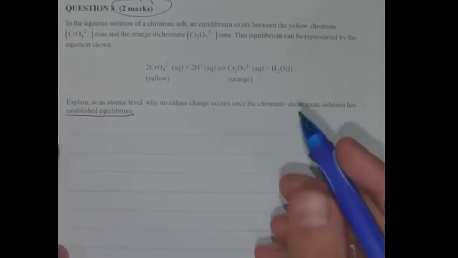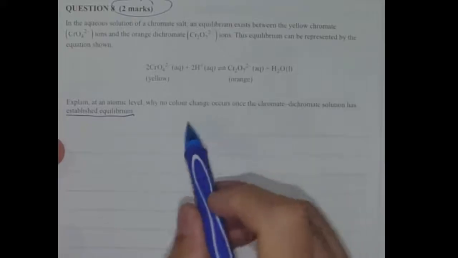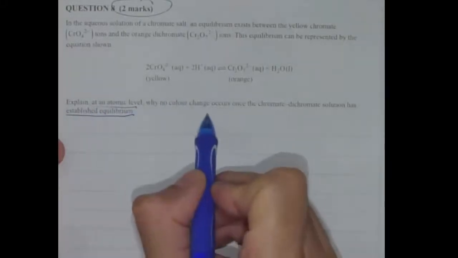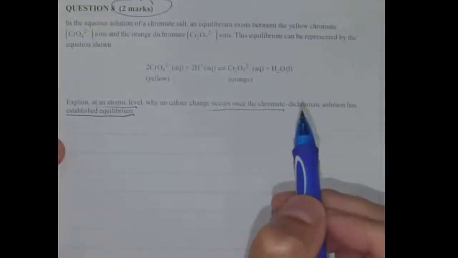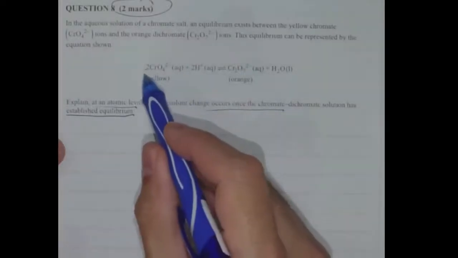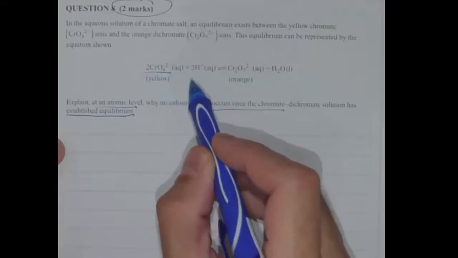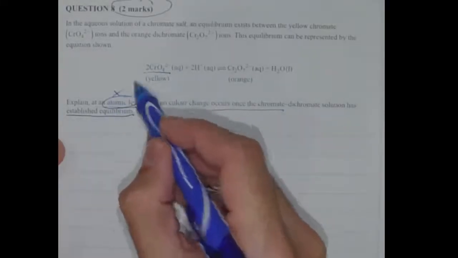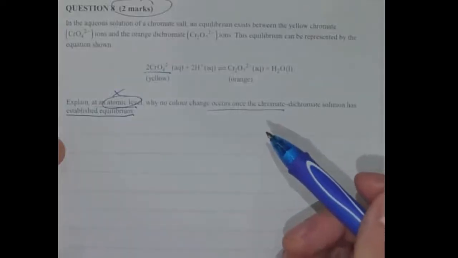So definitely big thumbs down with all this English in here. Anyway, so we've got to do 4 things to try and get this mark. On the atomic level, why no color change occurs. So keep it to the atoms, or I should say molecular level. They can't even get the English correct themselves.